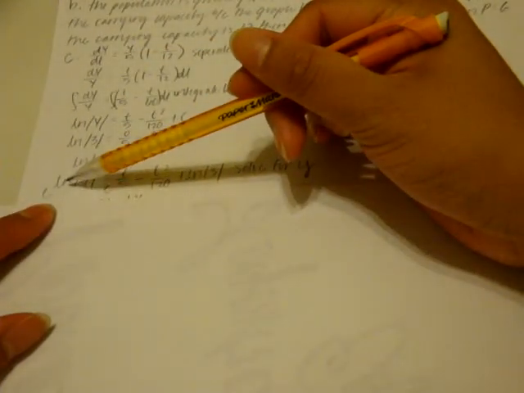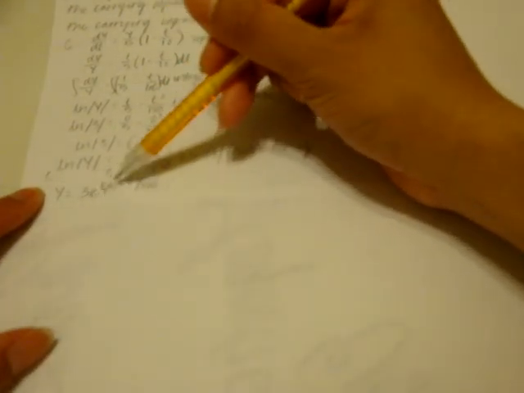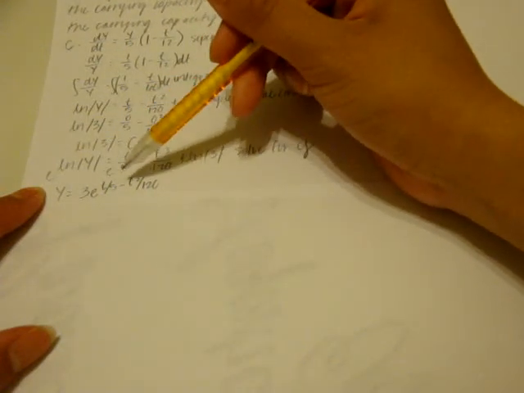Then you're going to solve for y by taking the inverse of ln, which is e. So you're going to take e of everything. And since e to the natural log of 3 is 3 and it's adding, you're going to multiply 3 times e to the t over 5 minus t squared over 120.